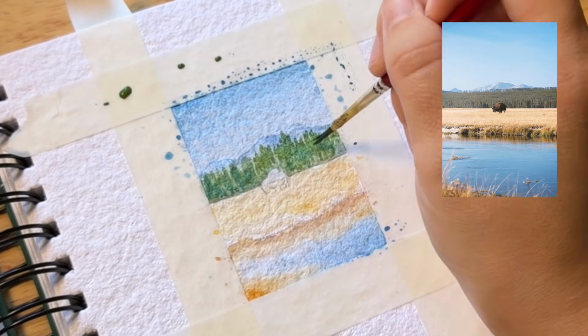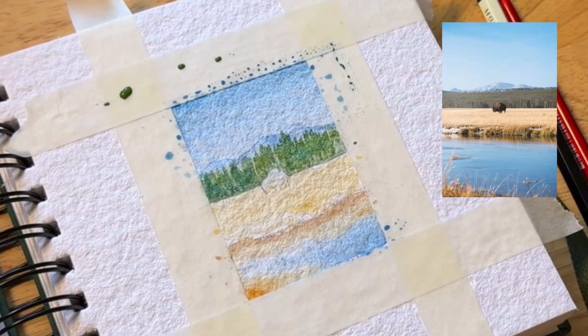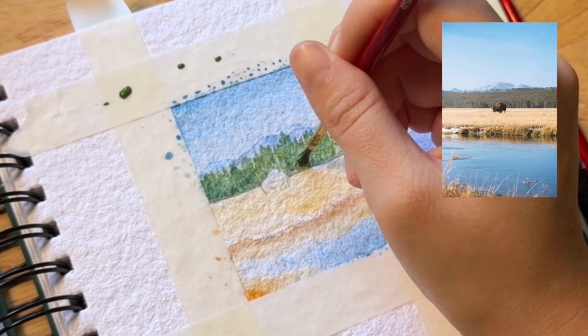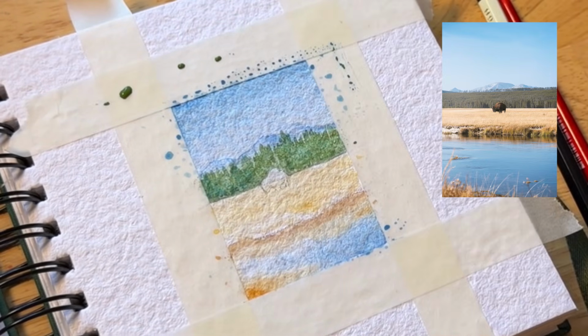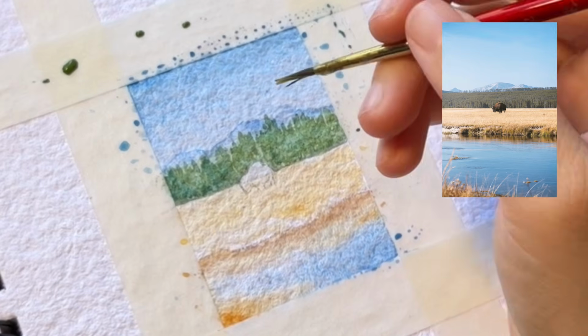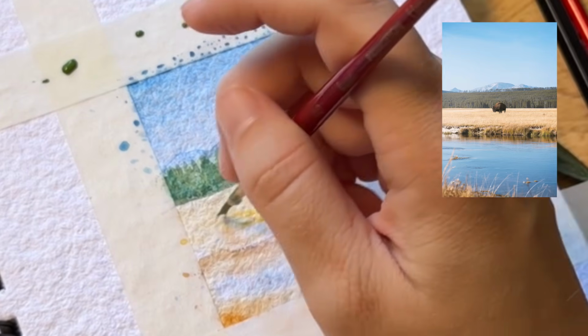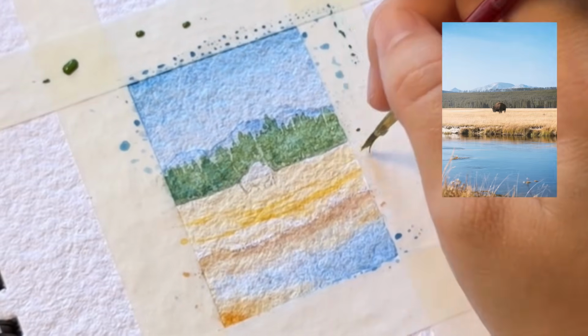Then I'm going back in and adding a little bit more blue to the trees. One important thing to note about landscapes generally is that the farther back you go, the more blue the layers look. So because these trees are in the background, they're green, but they're going to look slightly more blue.